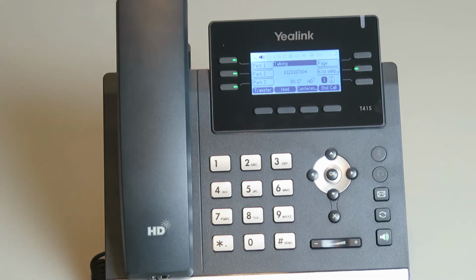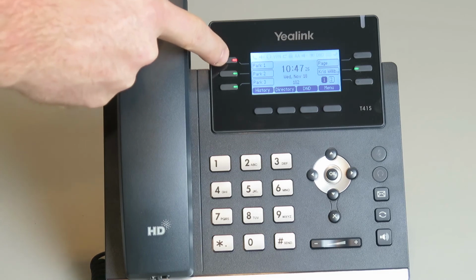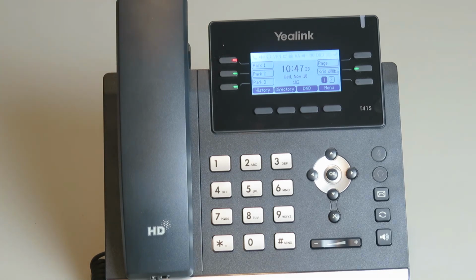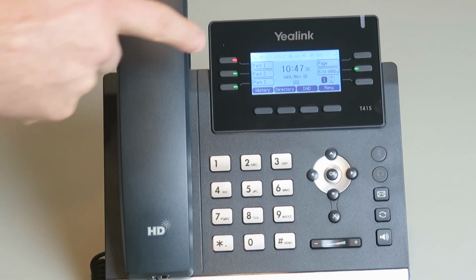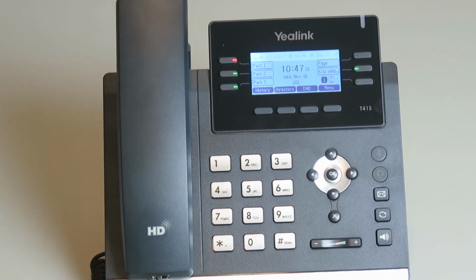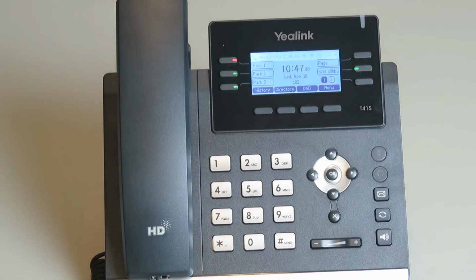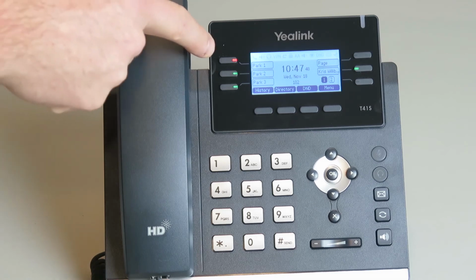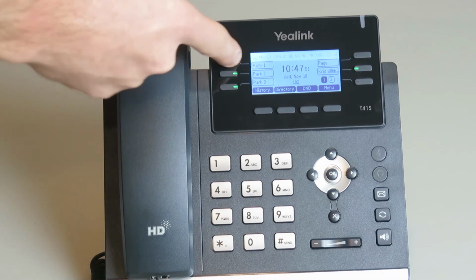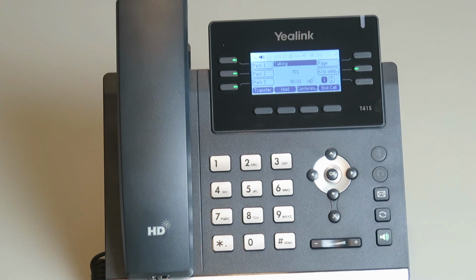There's 3 different park buttons you'll have. If you push park 1, that park 1 button will go red. The customer will hear hold music, and any phone in your company can now push that exact same park 1 button on their phone and pick up this call. This is useful for paging. On this phone, I have a page button at the top right. If I push the page button, I can page all my extensions, and I could say there's a caller parked on 1 for the accounting department, and then someone in the accounting department will see this red park 1 on their phone, push that park 1 button, and pick up that call.